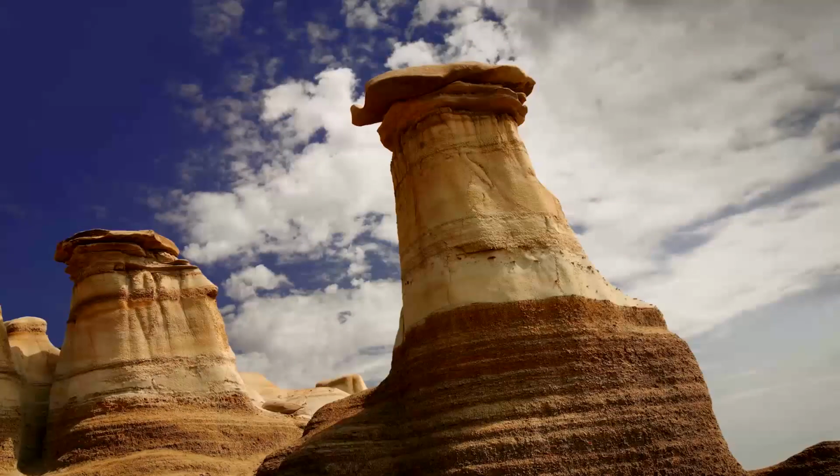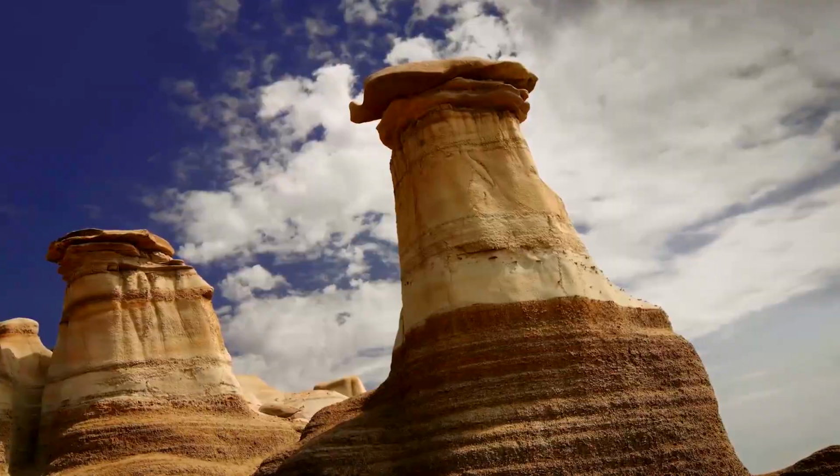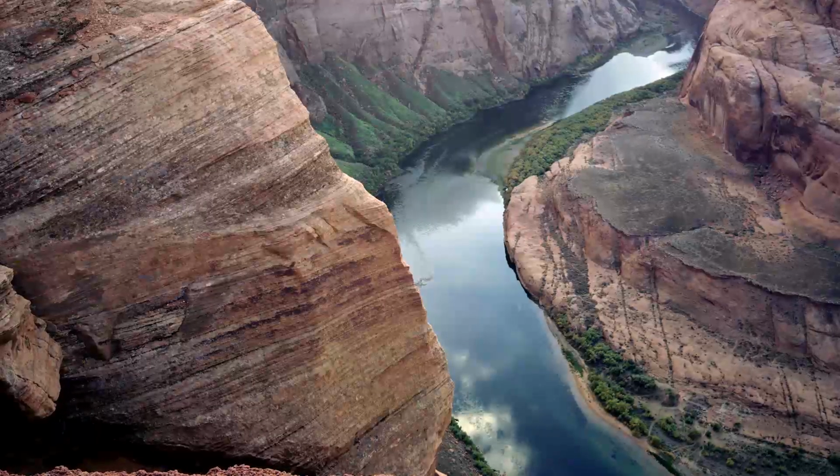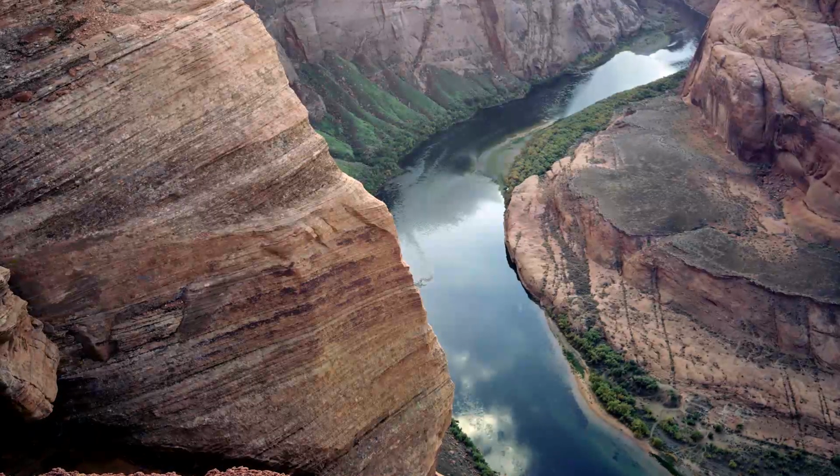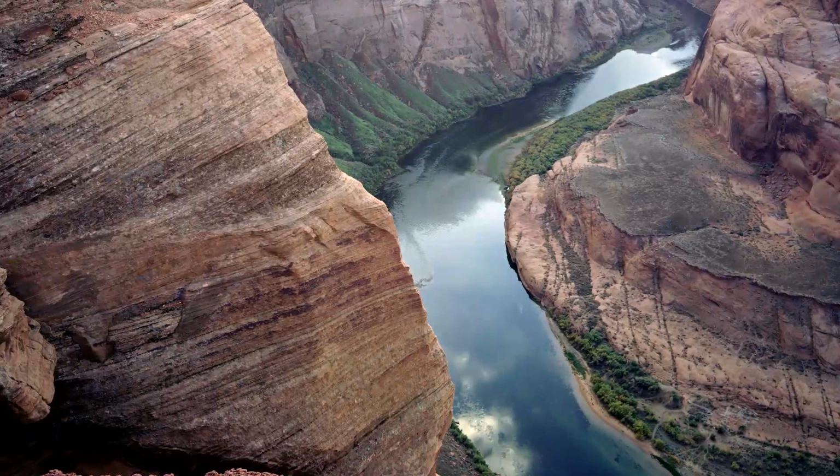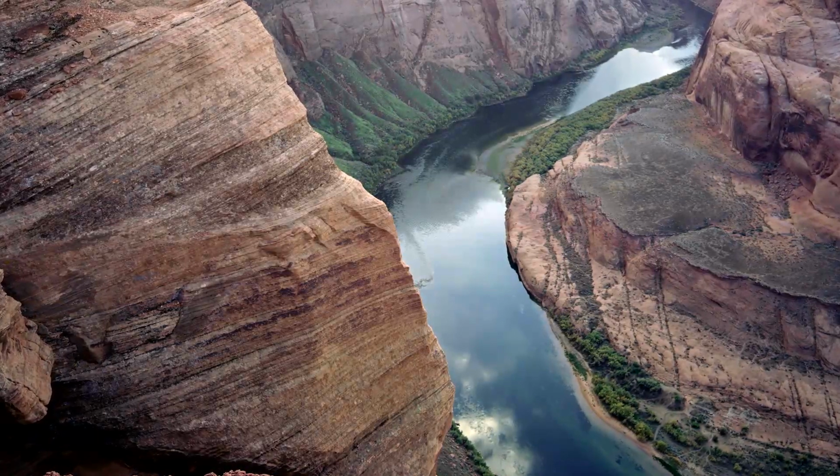What do you think caused this formation? What about this one? Here's a few more weathering and erosion examples. Can you tell if it was wind or water that created them?